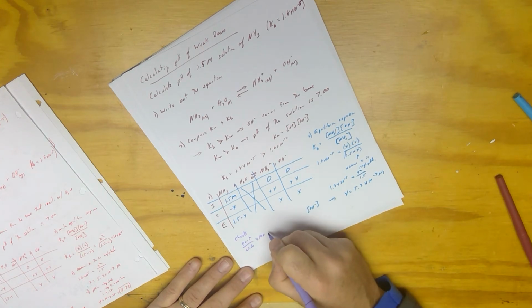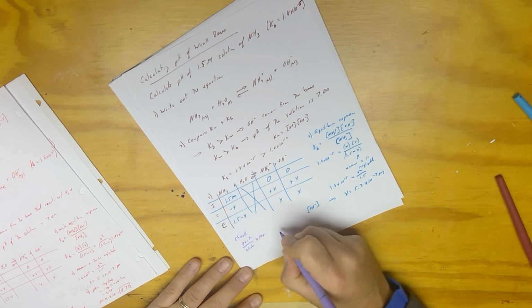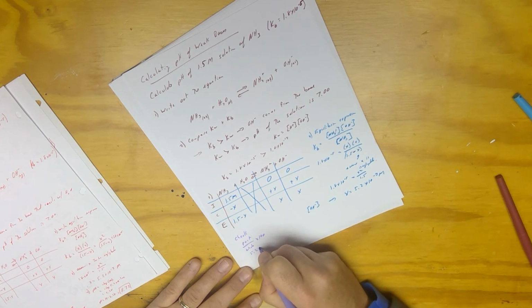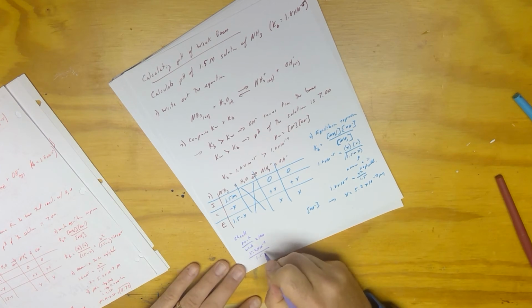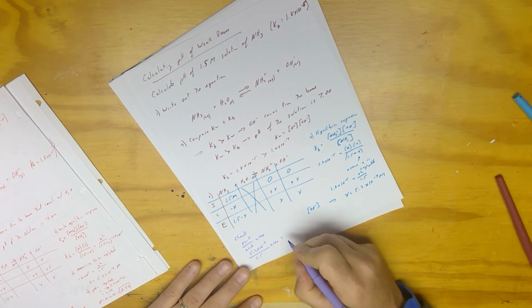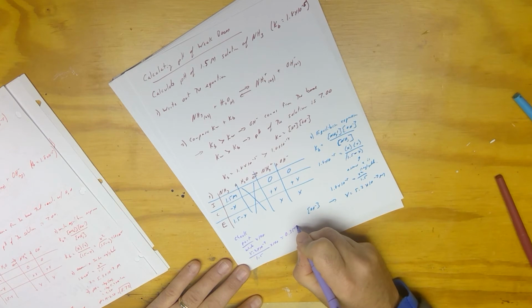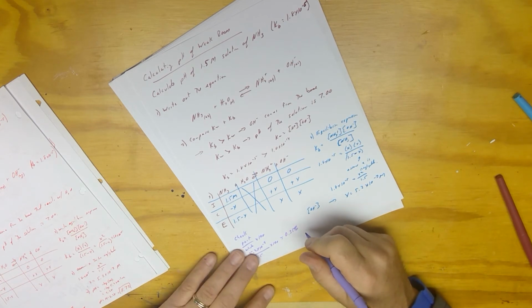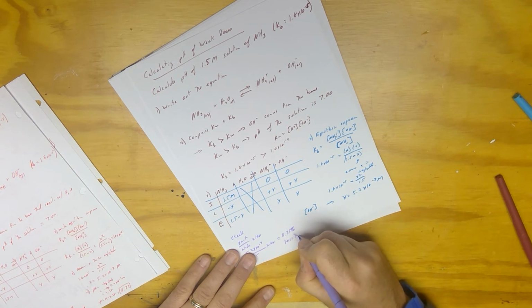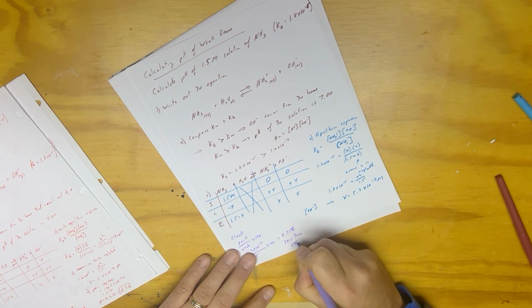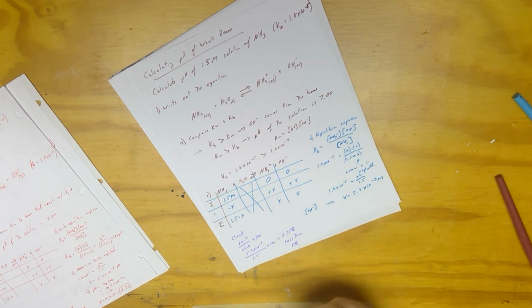Our part was 5.2 times 10 to the minus third over 1.5 times 100, and we get 0.35%, which is way below the 5%. So that's less than 5%, so our assumption is good. So we're okay.